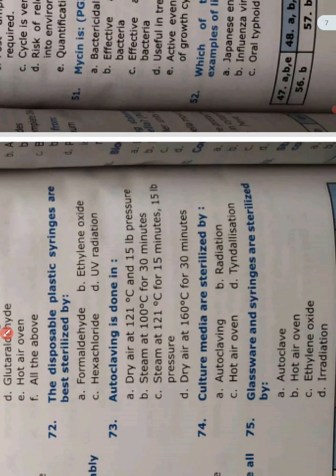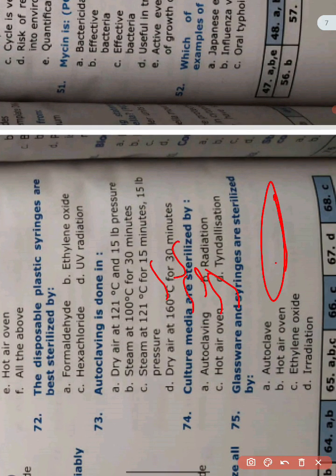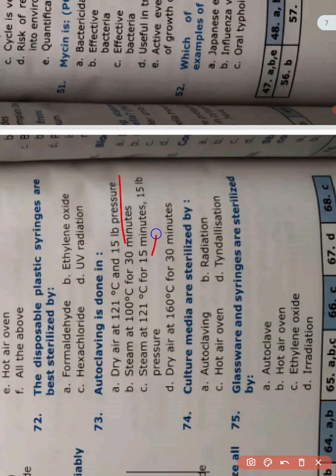The disposable plastic syringes are best sterilized by ETO. Autoclaving is done by how? There's a specific temperature, that is 121 degrees for 15 minutes at 15 lb pressure. C is the right answer. 15 minutes at 15 lb pressure.